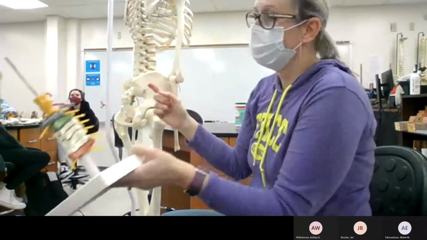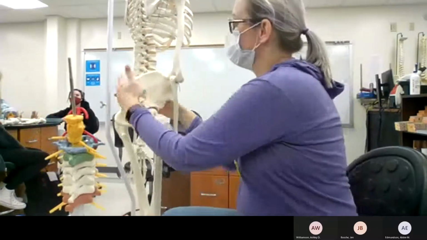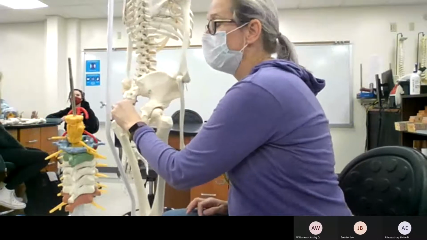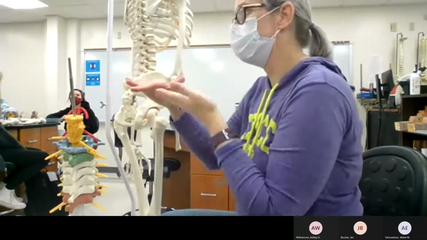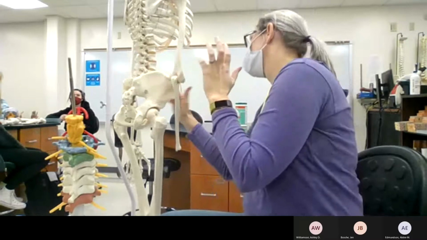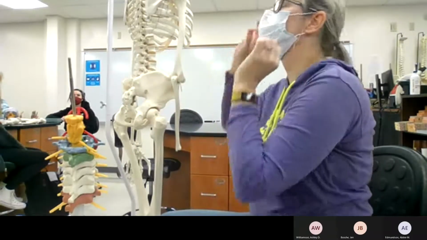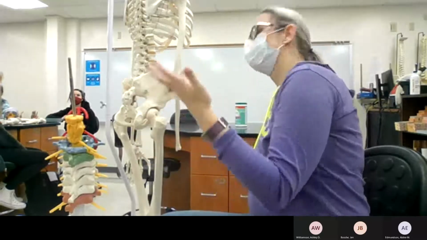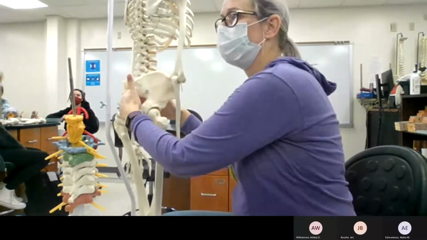Okay. For the sacrum, you will have a station all by itself on the sacrum and the coccyx bone. So you'll have to know the base. You'd have to know the sacral foramina, so the foramen in the sacrum. You'd have to know some of the features listed there.